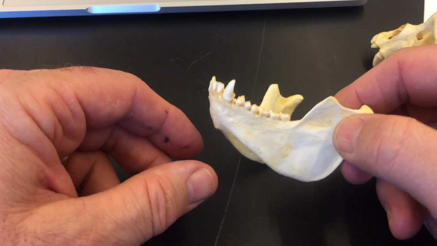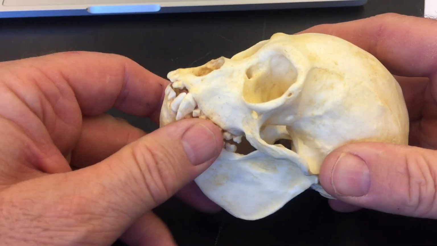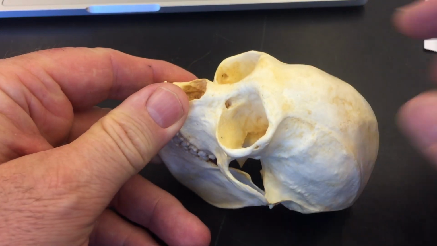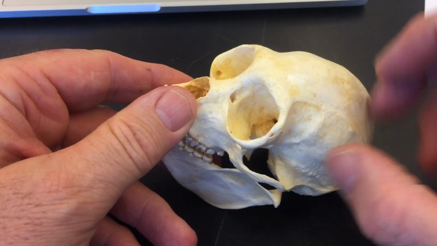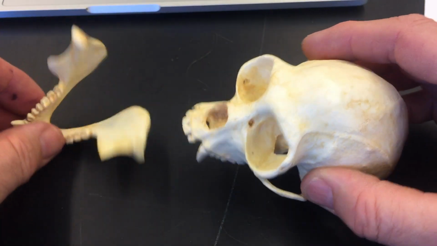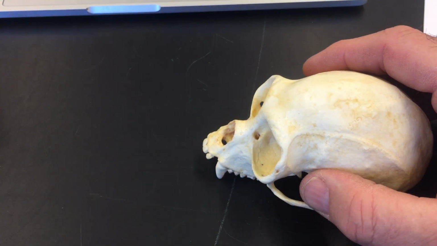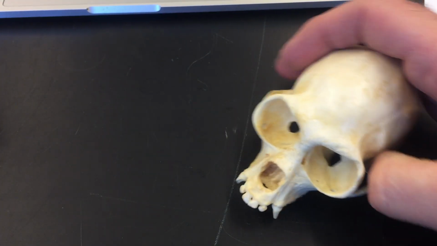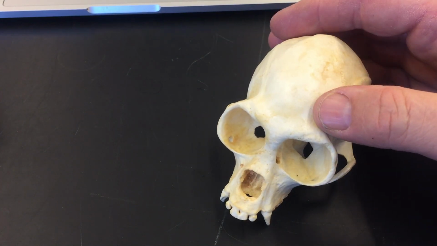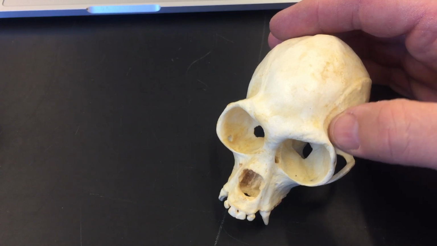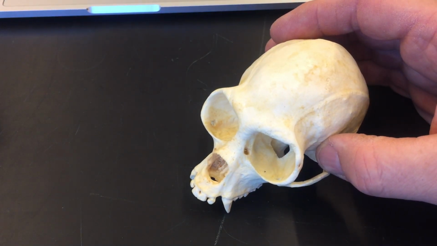Of course, this will be attached to the skull, and the muscles will be coming up here onto and through the zygomatic arch. You see the eyes are very pronounced, with binocular vision. They're looking straight ahead. These animals were jumping and moving fast through the trees, so they need to be able to judge distances very accurately.